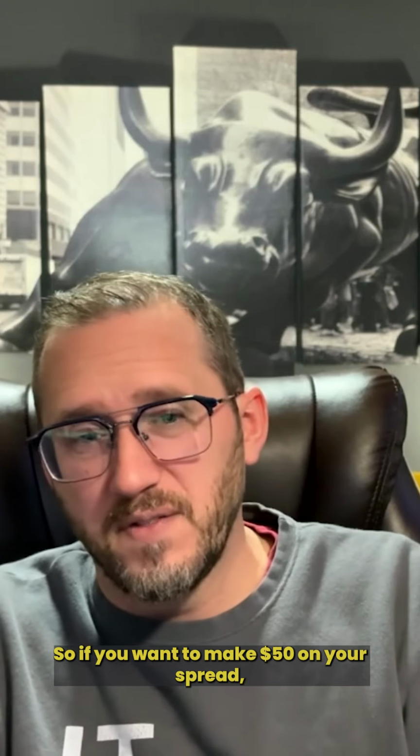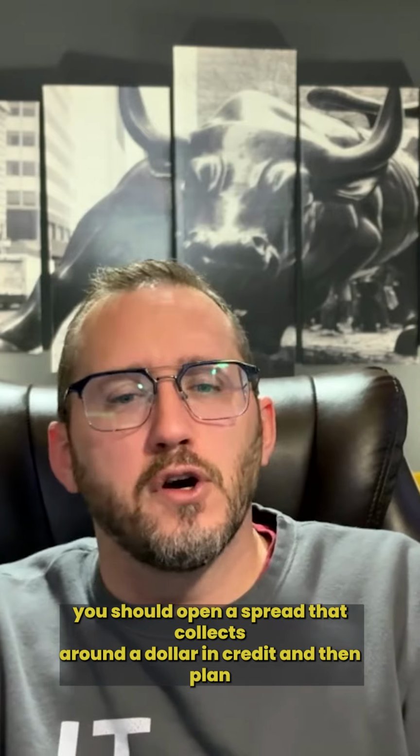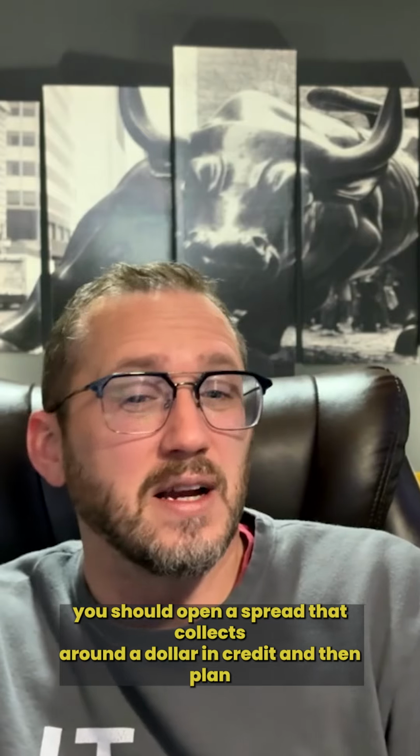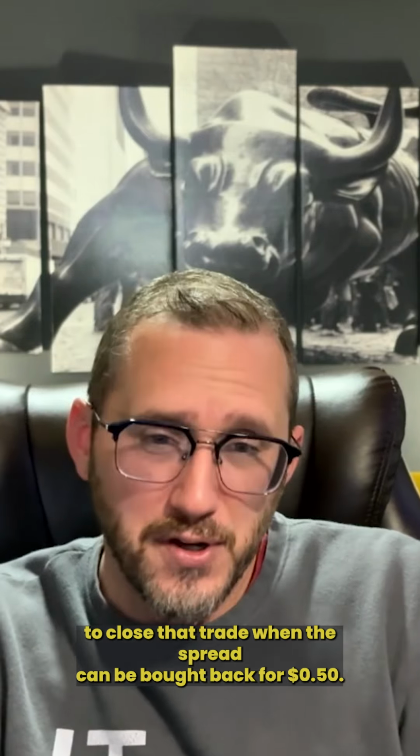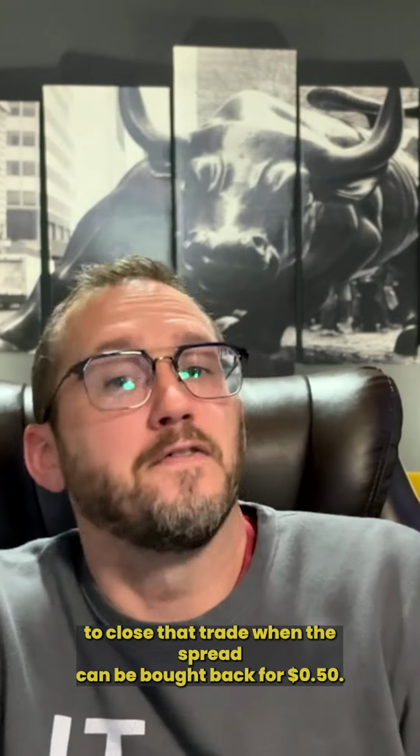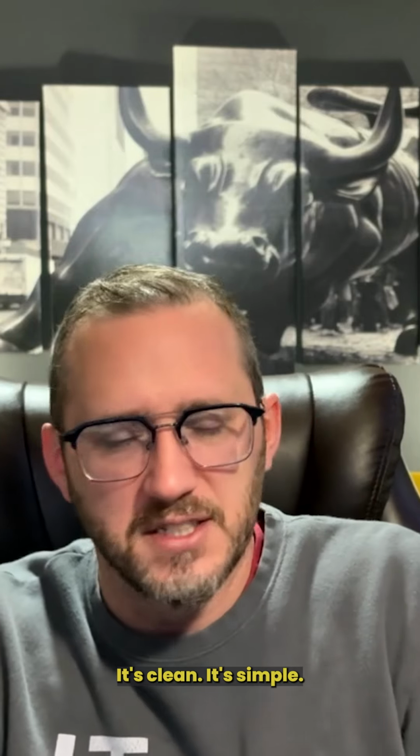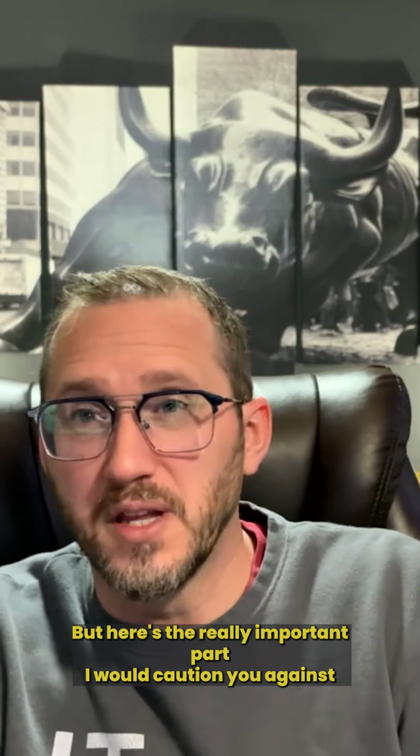So if you want to make $50 on your spread, you should open a spread that collects around $1 in credit, and then plan to close that trade when the spread can be bought back for 50 cents, and there's your $50. It's clean, it's simple, but here's the really important part.